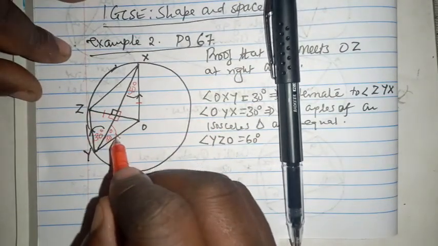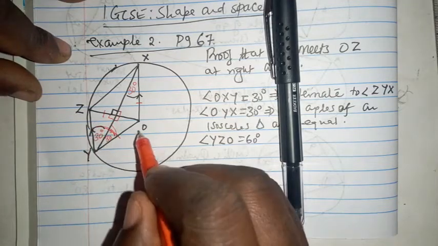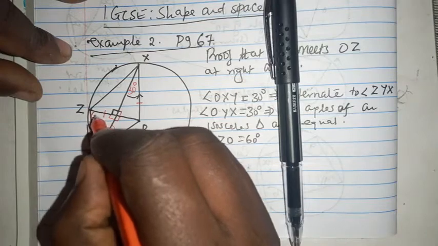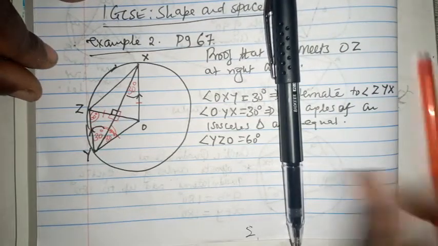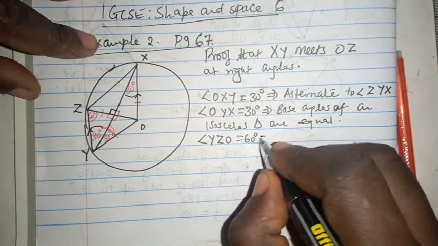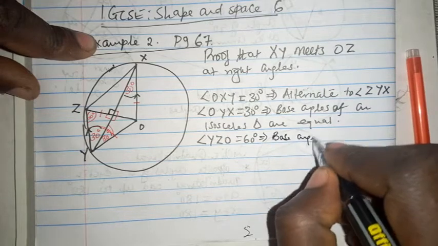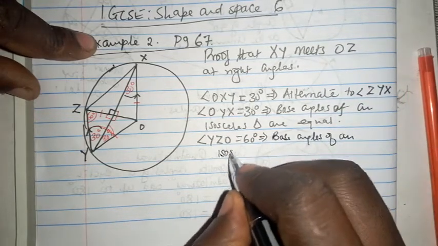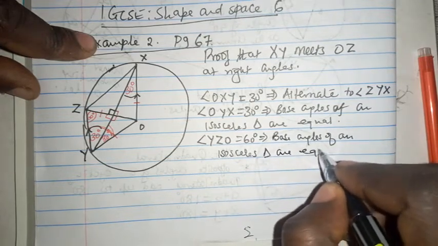And since this happens to be one base angle of triangle OZY, this is the other base angle, which is also supposed to be 60 degrees. And the reason being is base angles of an isosceles triangle are equal.